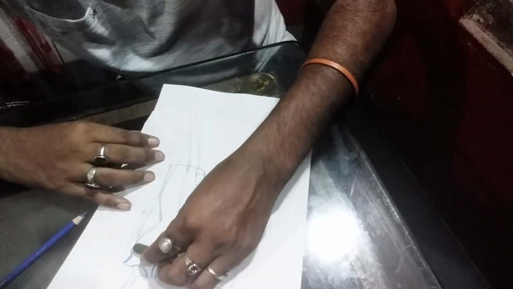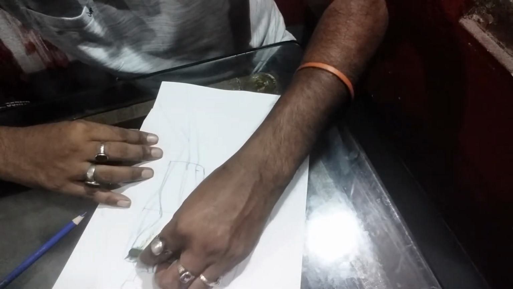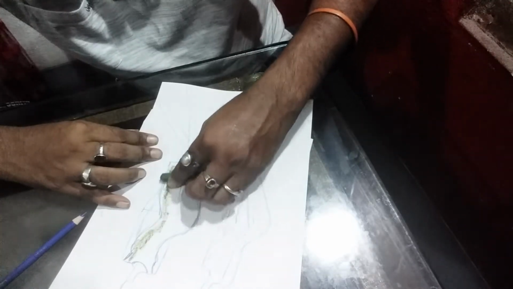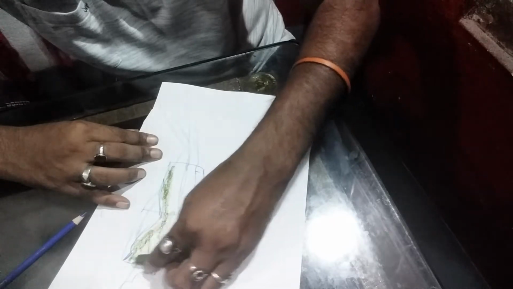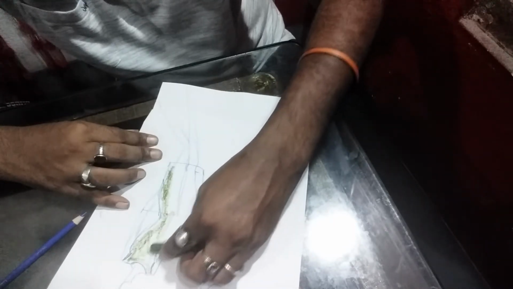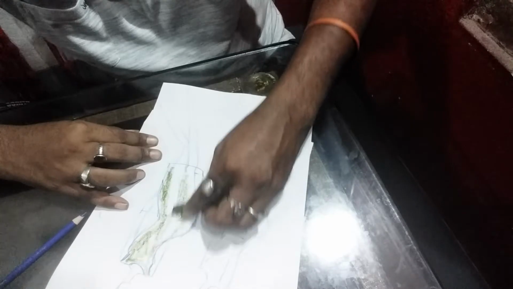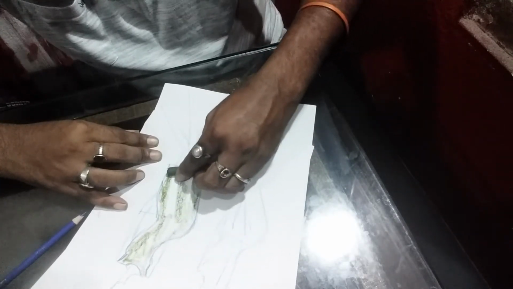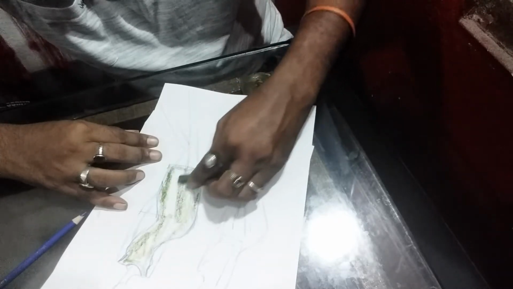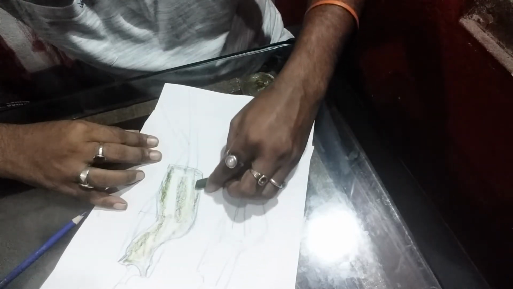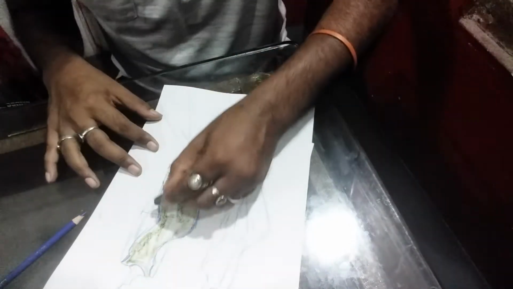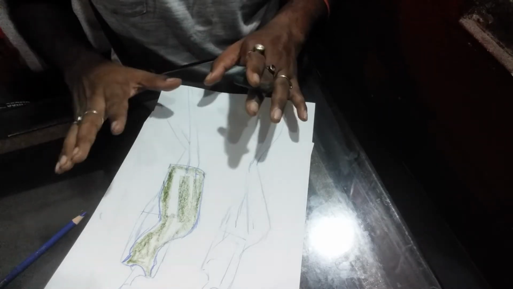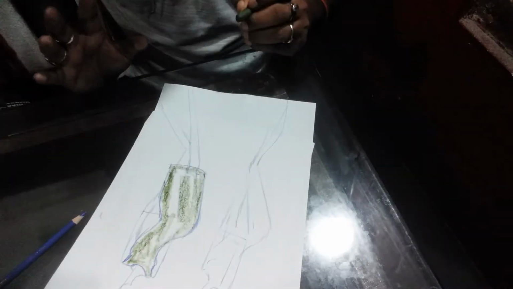So I'll put the color also here so you can understand properly. It's nice, the pastel. Just illustration. You see, this one is called tunic, or this one is a dress, a short dress, whatever.